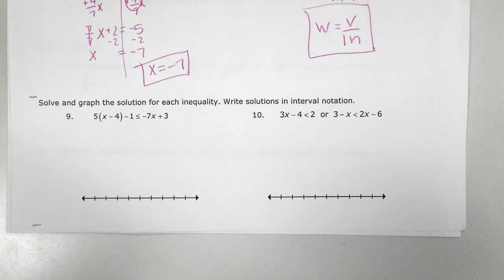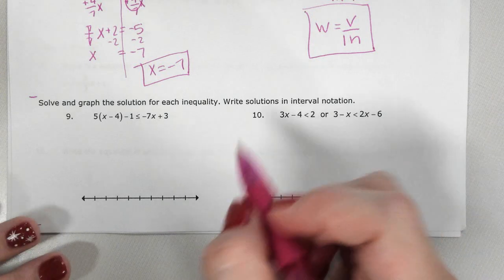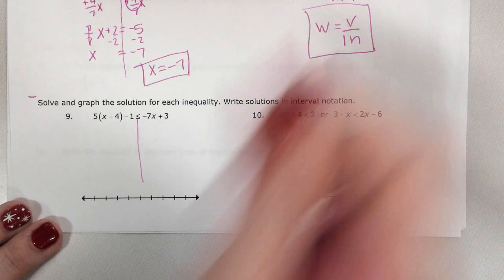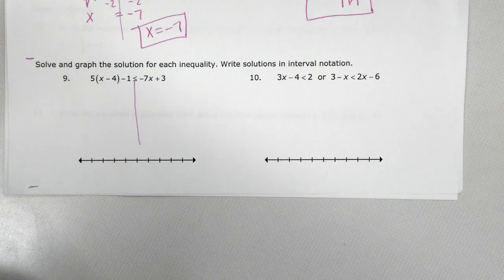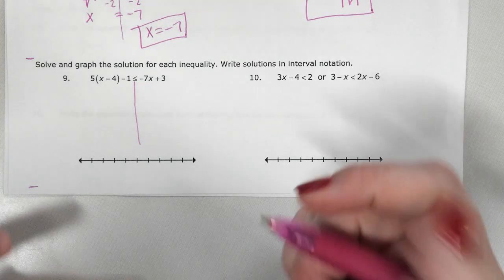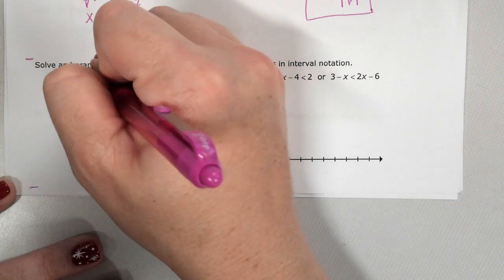Number 9 and 10 are linear inequalities. So I'm going to treat these just like I did my equations before this. I'm going to simplify both sides. Now, the only rule with inequalities that's different than equations is if I divide or multiply both sides by a negative, I have to flip my symbol. So again, just like before, I'm going to simplify both sides.